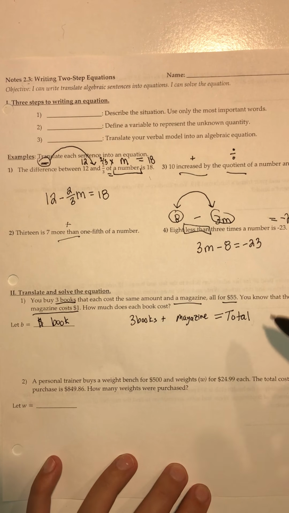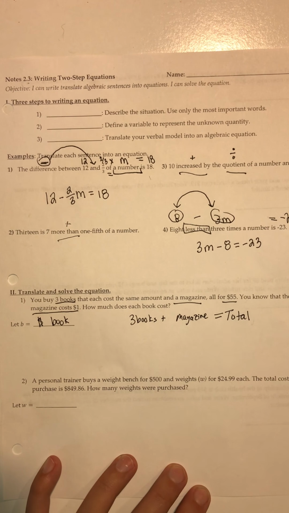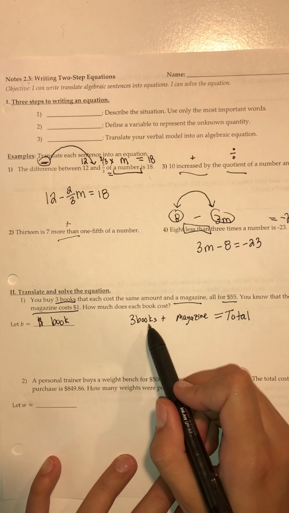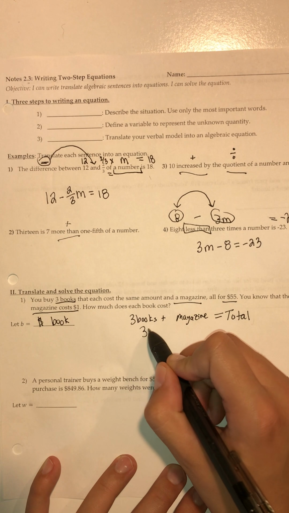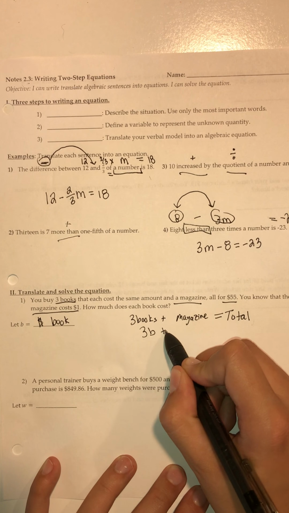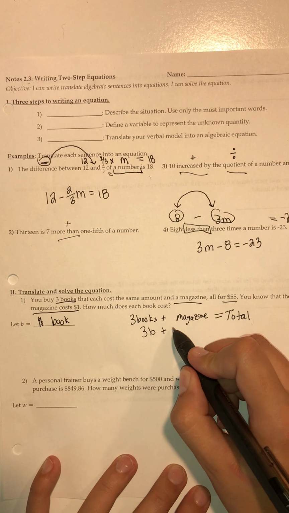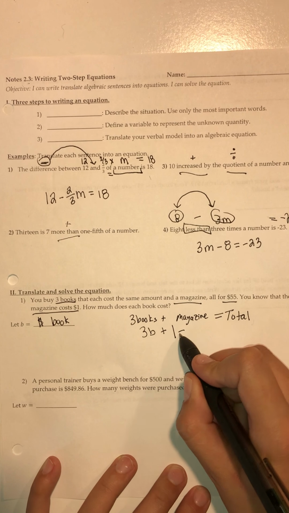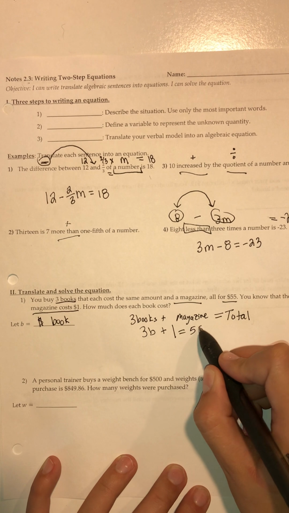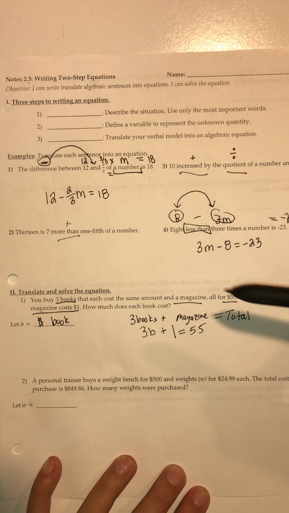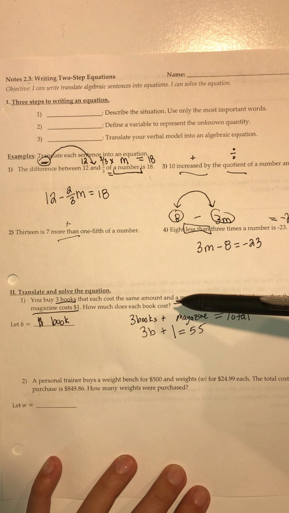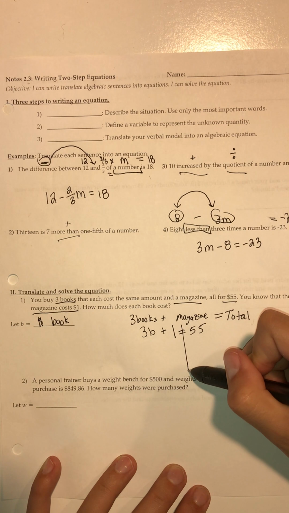So if I start by writing the words, I can easily translate that into algebra. 3 books is 3b. Drop down the plus sign. I know that the magazine cost $1 because I underlined that, equals my total amount of money, which was $55. Since it is asking how much does each book cost, I am going to need to solve this equation.